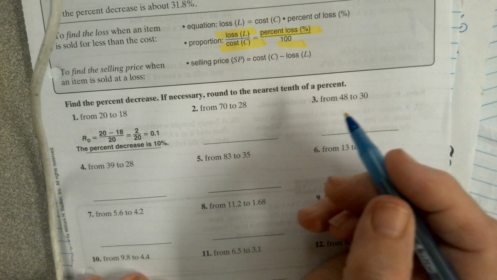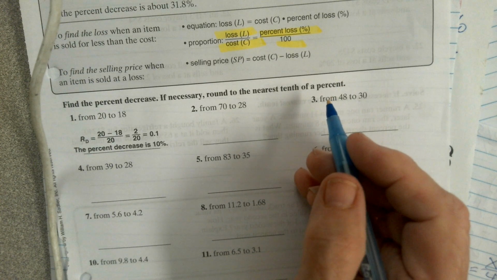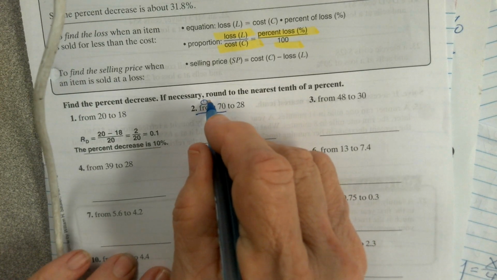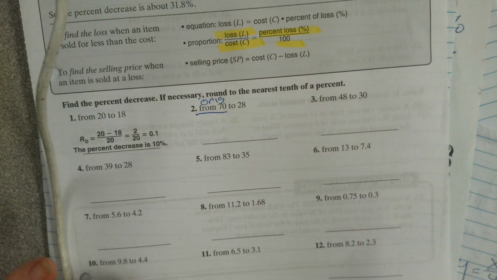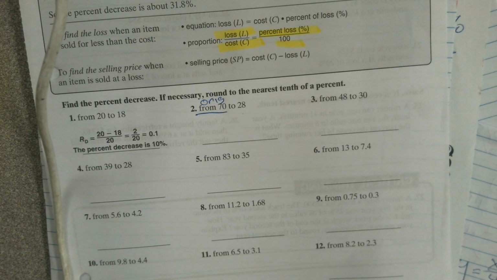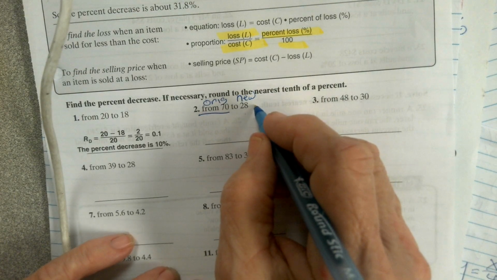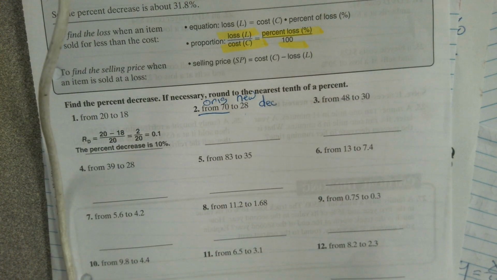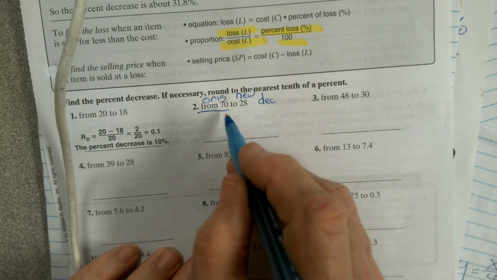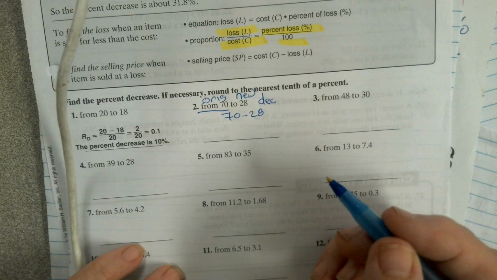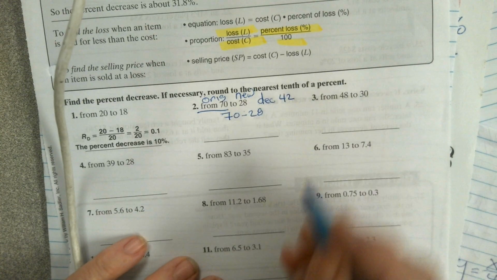So who knows what the original amount is on number 2? It's the 70. This is the original. Who knows what the 28 is? My score went from 70 to 28. The new amount. And so now what I need to find is a decrease. Who thinks they know how you find out how much it decreased? You subtract. So you're going to subtract 70 minus 28. And what is that decrease? 42.